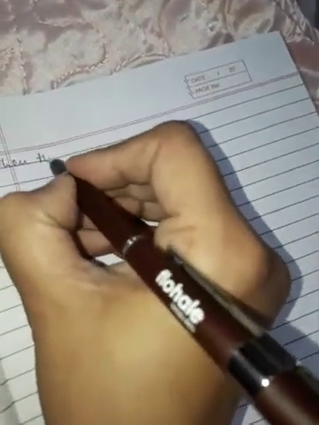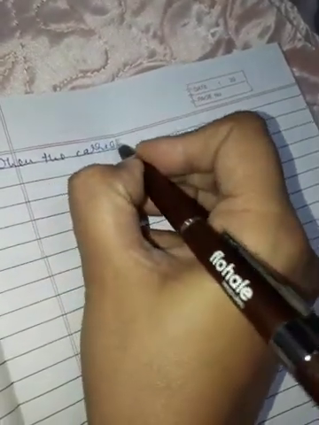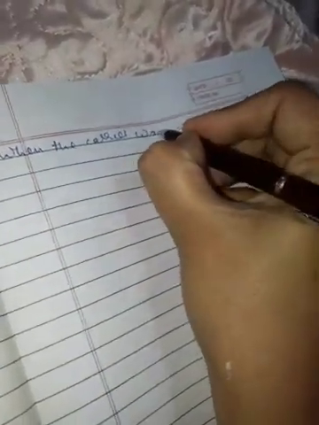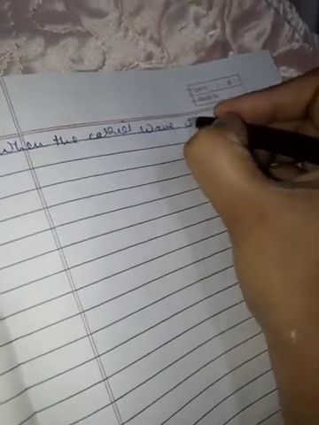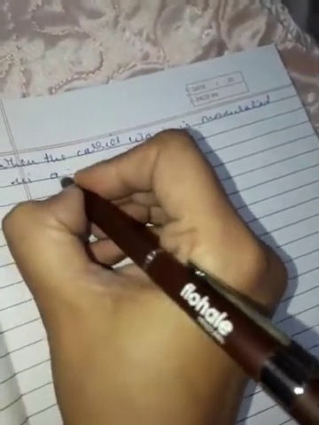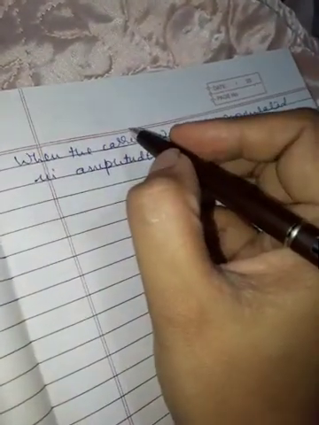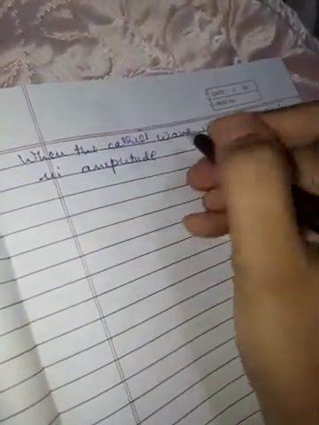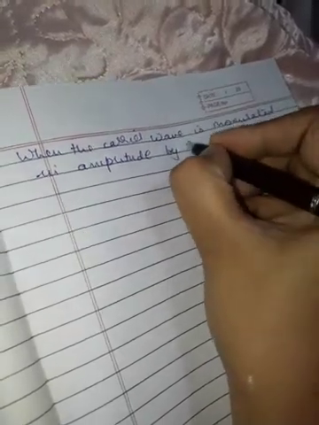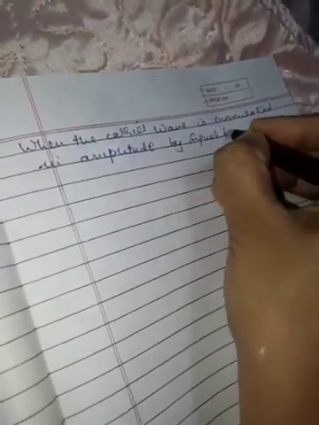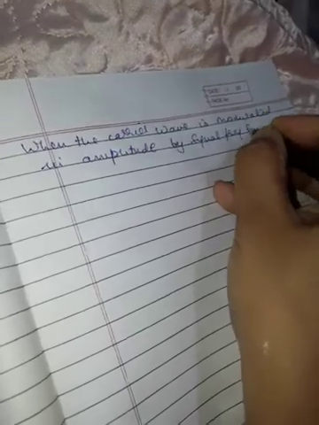When the carrier wave is modulated in amplitude by a signal frequency, let the signal frequency be FM.